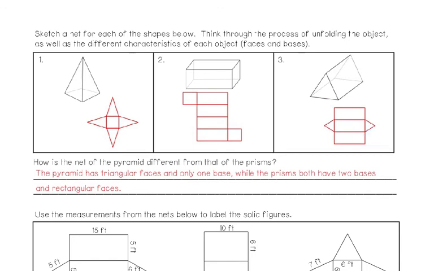That's why these two are the bases, because those are opposite each other. So that's just a mistake I made earlier that I wanted to correct. This is really what you should notice about the net of the pyramid compared to that of these two prisms. It has triangular faces and only one base, and these two have two bases and rectangular faces.